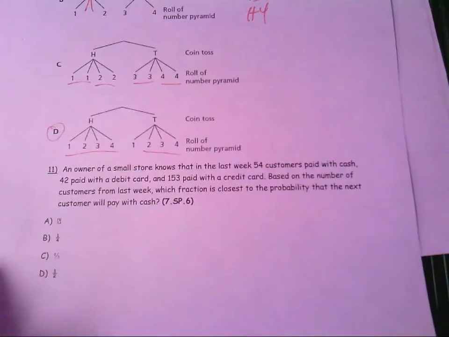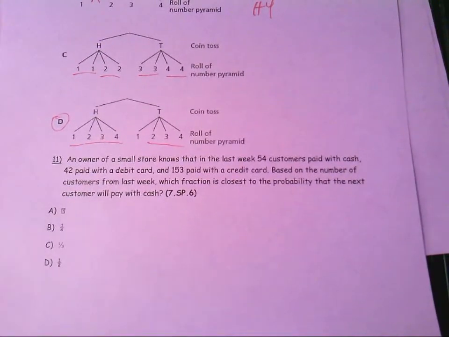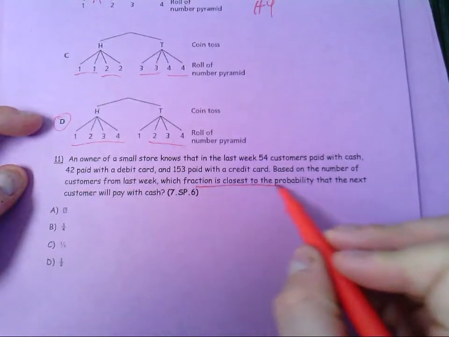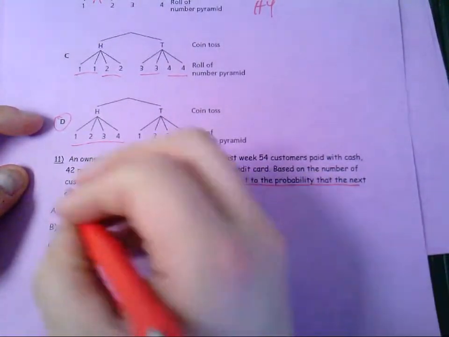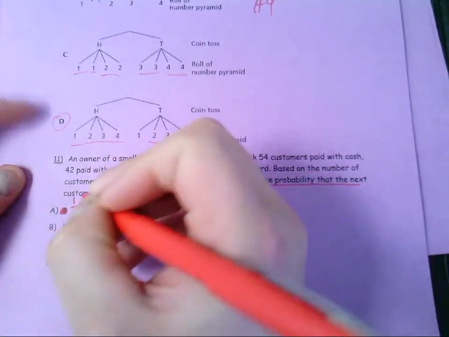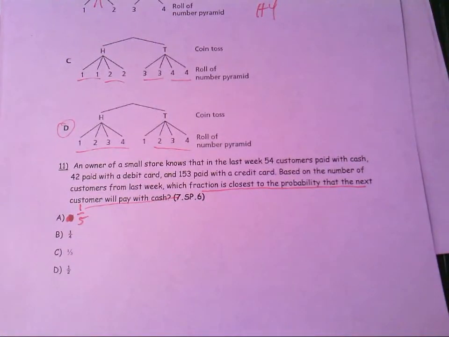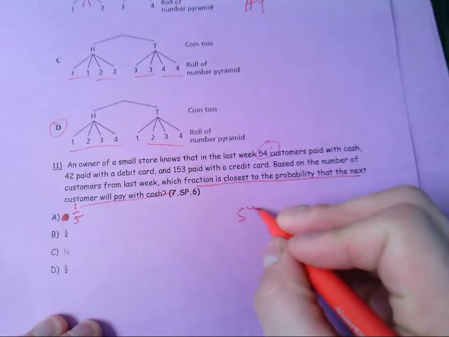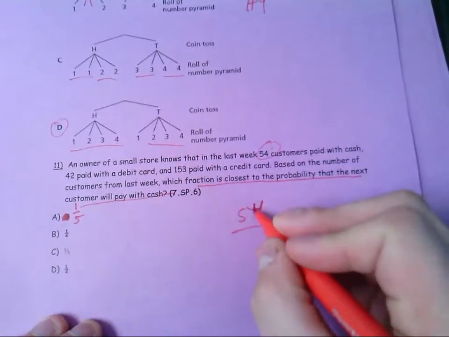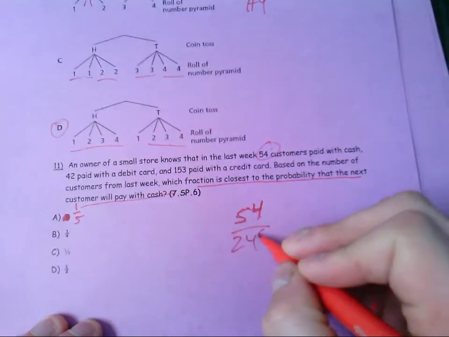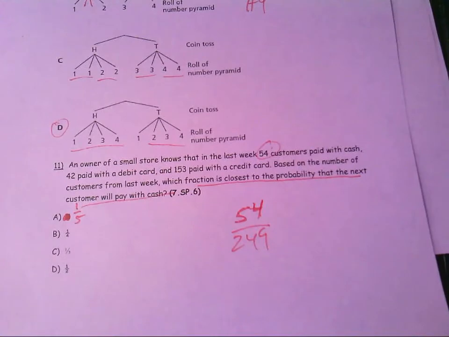Right. A couple more and this one's done. An owner of a small store knows that last week, all right, it's either which fraction is closest to the probability and next customer will pay with cash. All right, first things first. This choice has to be changed to 1/5. I don't know why it came up with that question mark. All right, 54 customers paid with cash. 54 out of 249. This is a fresh problem, so this might be something that you remember.